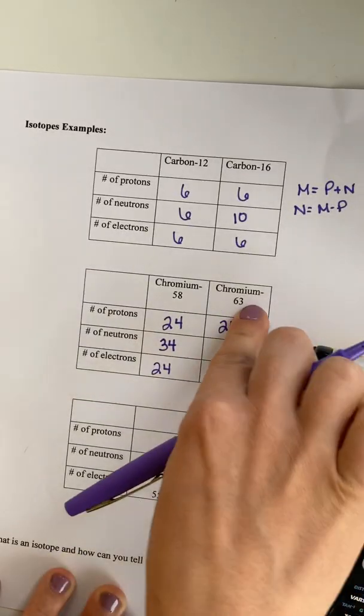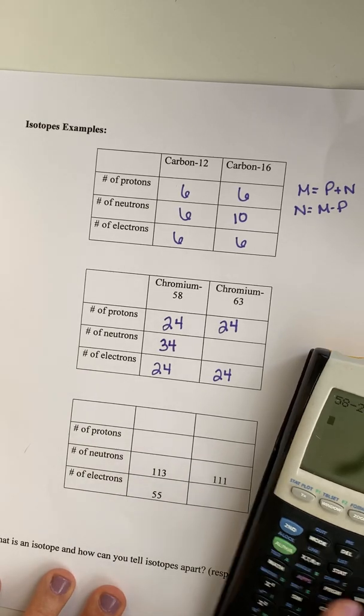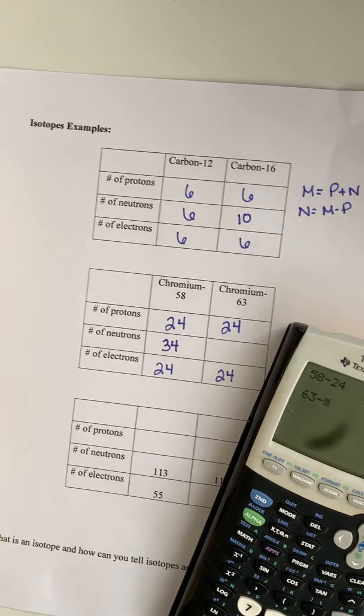And now I have a different isotope, meaning same element, different number of neutrons, different mass number. So I have 63 this time. So let me take 63. And again, I'm going to subtract that same number of protons because it wouldn't be chromium if it didn't have 24 protons. If it only had 23, we would have, let me see, vanadium.